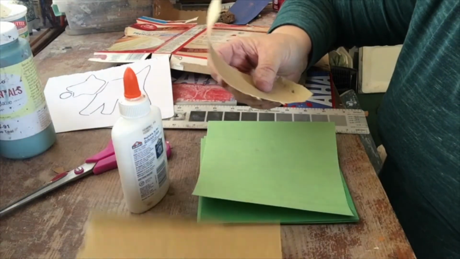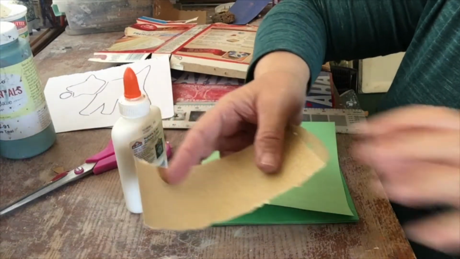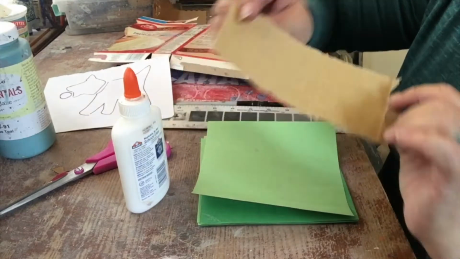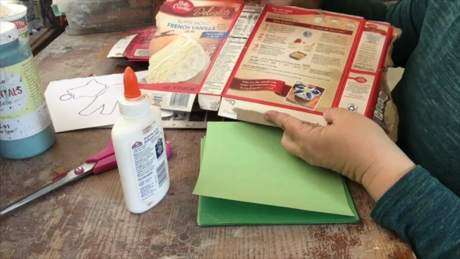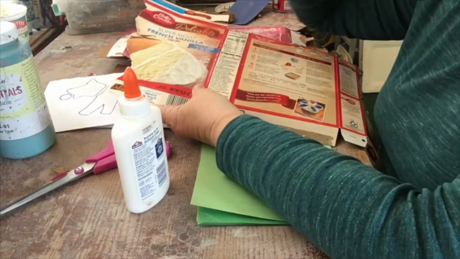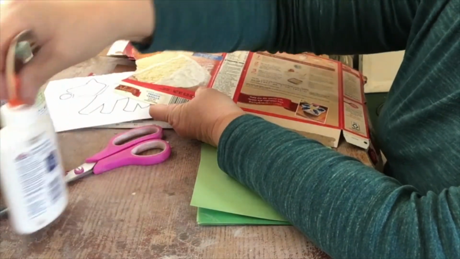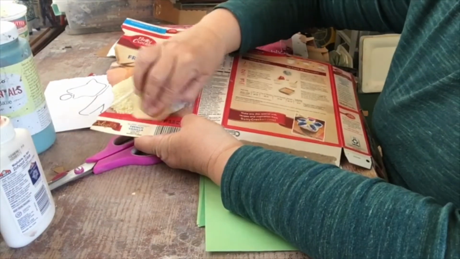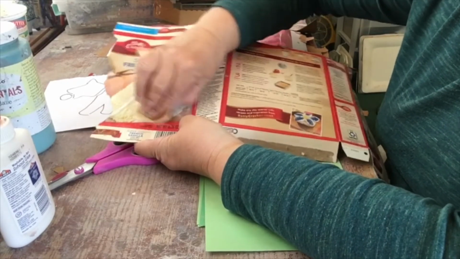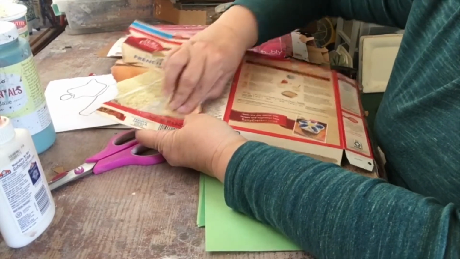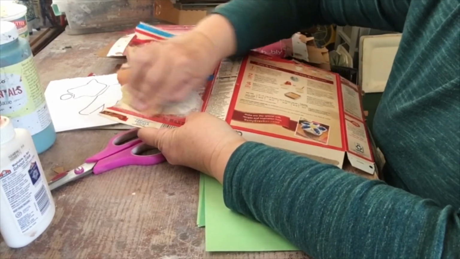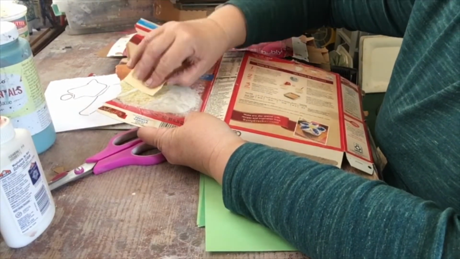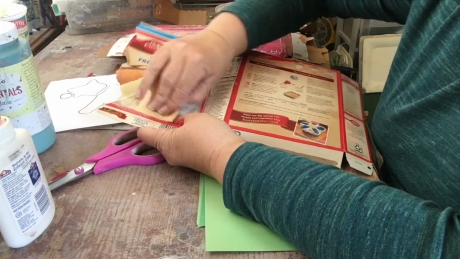So I'm going to put my big piece of sandpaper to the side, and I have the smaller piece of sandpaper. I have a cake mix box right here that hasn't been sanded yet. So I'm going to take my sandpaper, move my glue out of the way. I'm just going to sand off some of the image. Just lightly sand it. My sandpaper is a pretty light grade of sandpaper. It's 150, but any sandpaper will do.